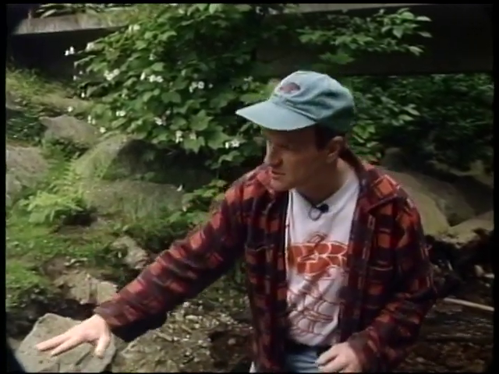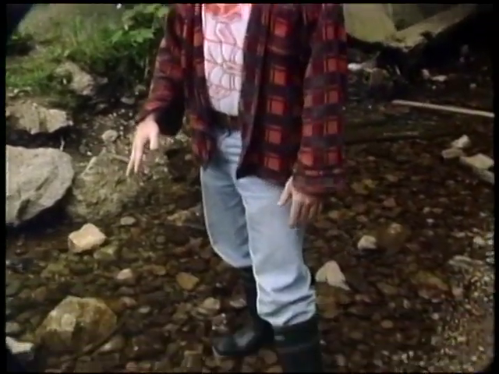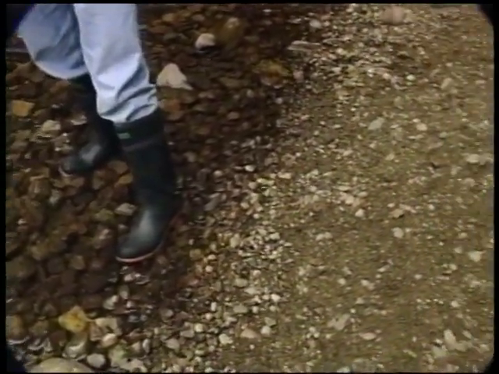When you don't have any root structure in the bank, the soil falls away and it keeps collapsing. It undercuts, the top collapses, and the process continues. And the stream channel gets wider and wider and wider. You end up with a very shallow stream channel, lots of sediment in amongst the gravel. You can see in this gravel bar right here at this site, there's a lot more fines, silt and sand in the gravel than there was at the healthy site.